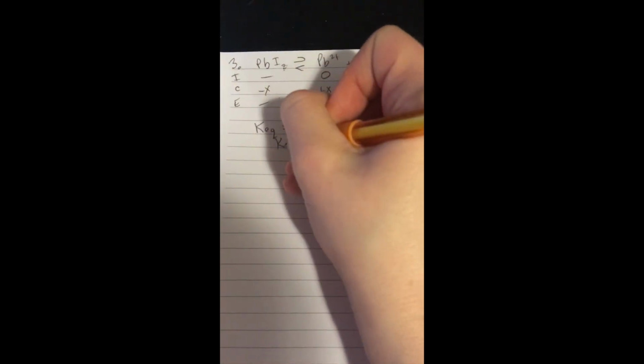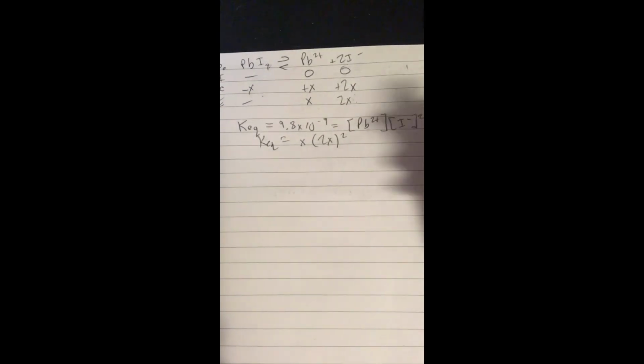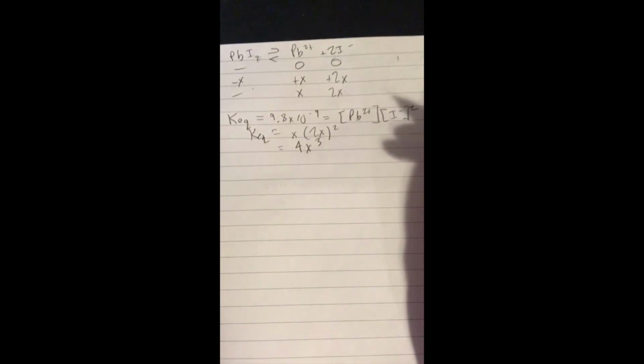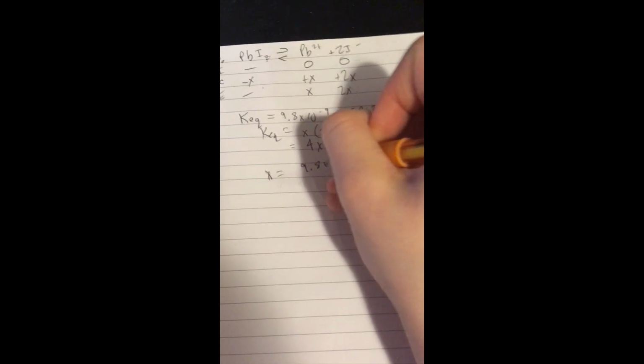So that means KEQ is going to equal, well, at equilibrium, the concentration of lead is X, the concentration of I- is 2X, and of course that concentration is getting squared, so we've got X times 2X squared, so 4X cubed, right?